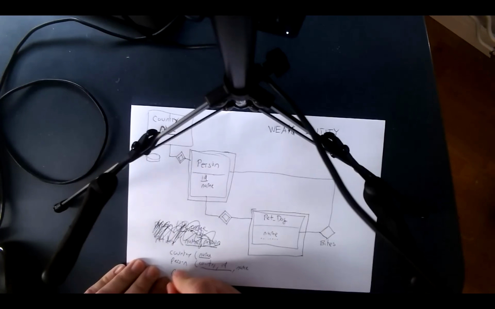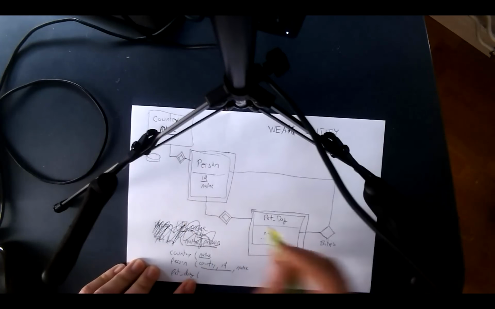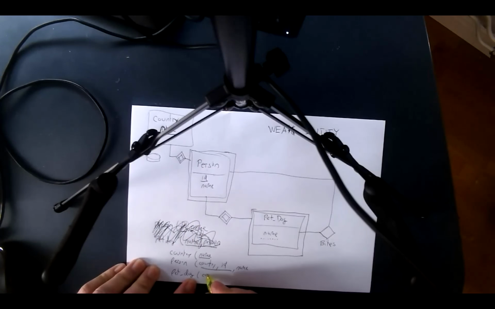And then we have the pet dog, and that's going to inherit all the way up. It's going to inherit country, person, or owner, country, person, name, and that becomes the full key. Oh, sorry, not with that. The country and the person ID become the key of the pet, of the dog.